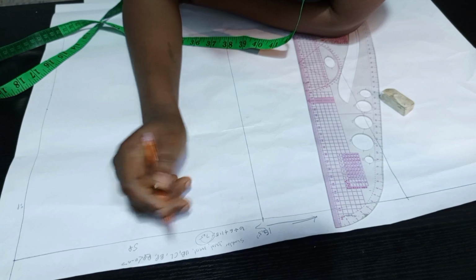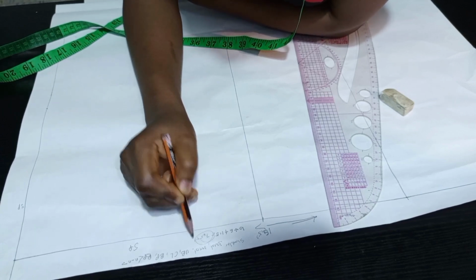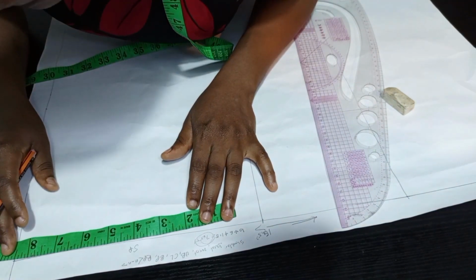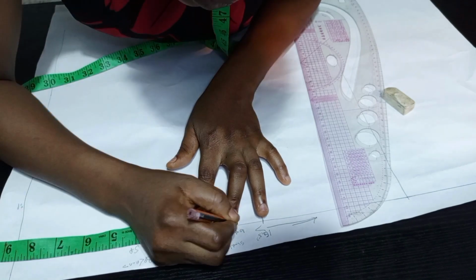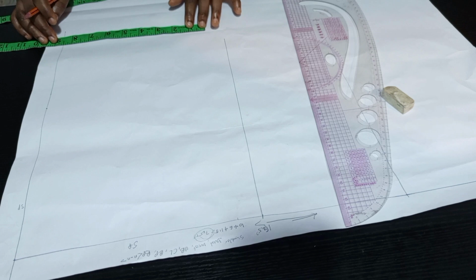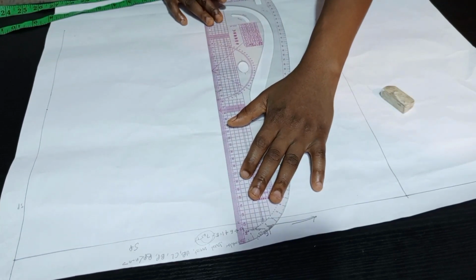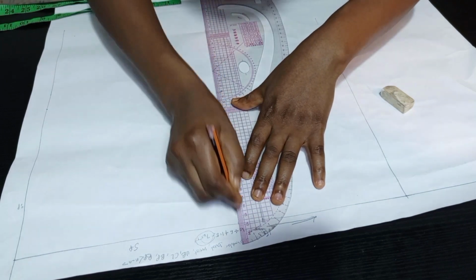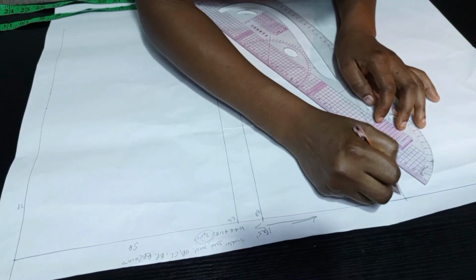But for 7.5 inches, the armhole will be too small for me, so I'm going to add an extra 1 inch. 1 inch plus 7.5 inches gives me 8.5 inches, which will be my new chest line. So I'm going to join. This is my chest line, this is my bust point, this is my half length.